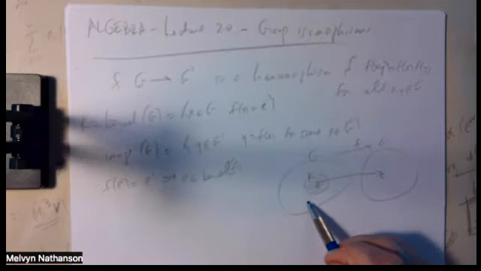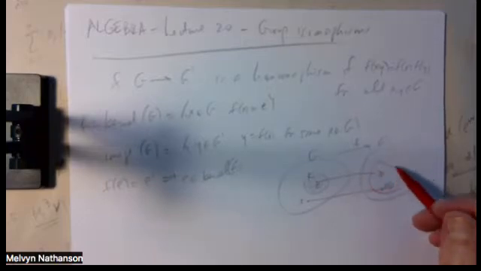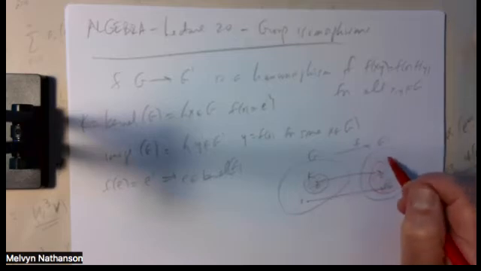Meanwhile, any other element x, if it's not in the kernel, still gets mapped to some element f of x over in G prime. And sitting in G prime, we have the image of G. I'll just write this as f of G for short.